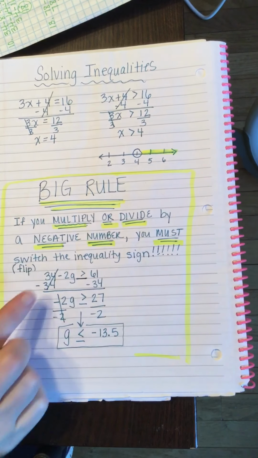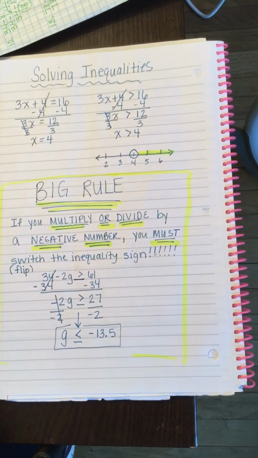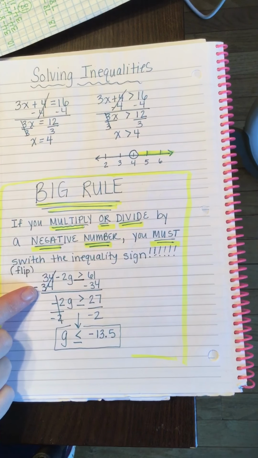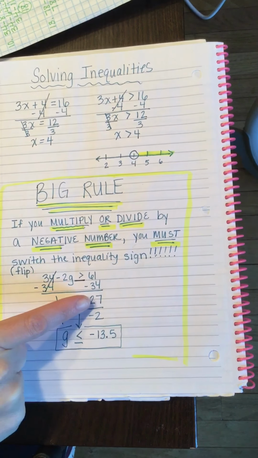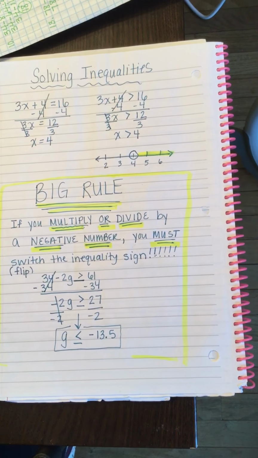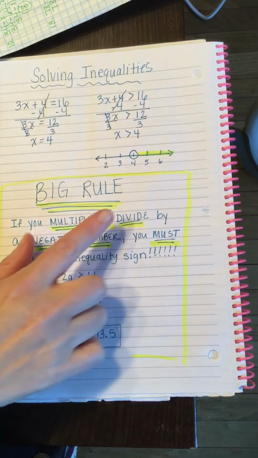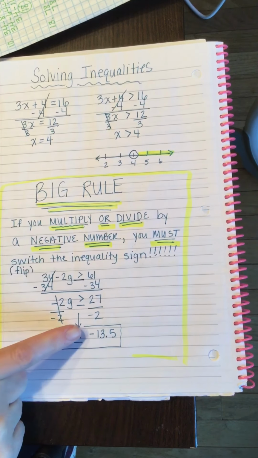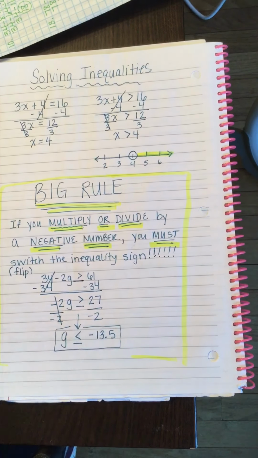So if we have 34 minus 2g is greater than or equal to 61, we're going to subtract 34 from both sides to start. It will cancel out here, and you'll be left with negative 2g is greater than or equal to 27. Then you have to divide by a negative 2 on both sides. Since we are dividing by a negative, we're going to have g, and we have to flip our sign, is less than or equal to negative 13.5.